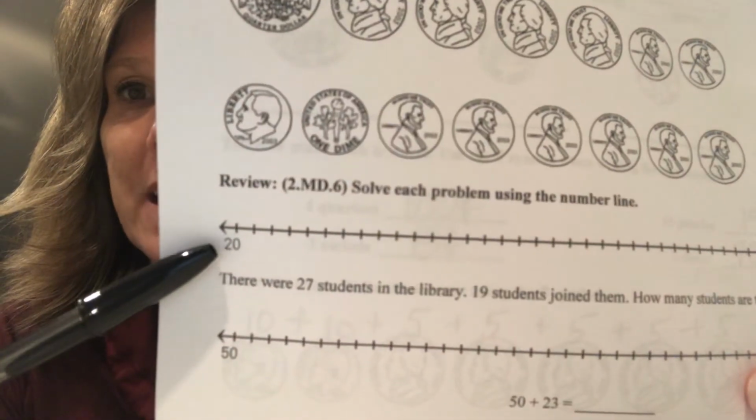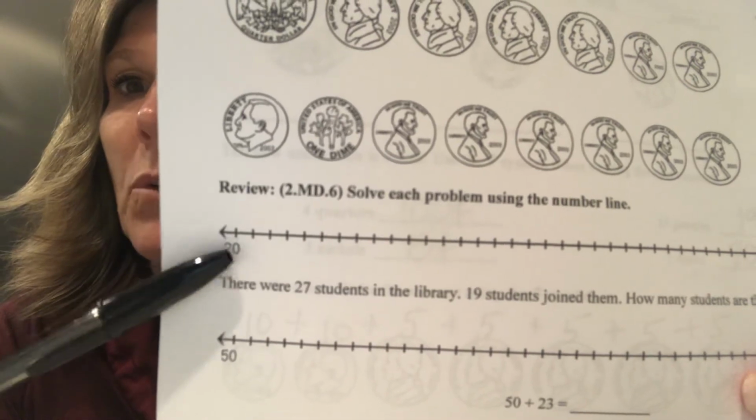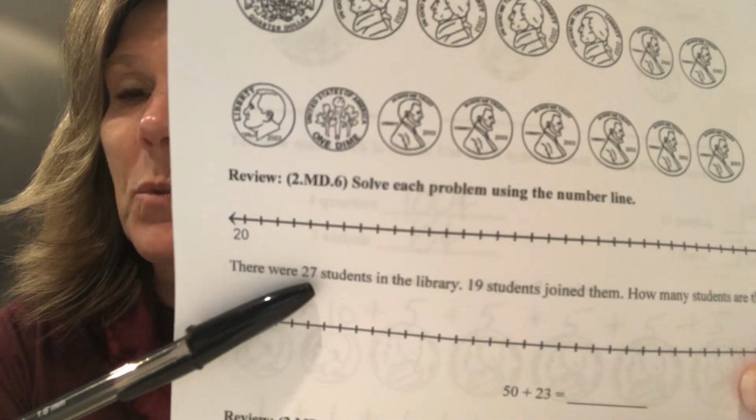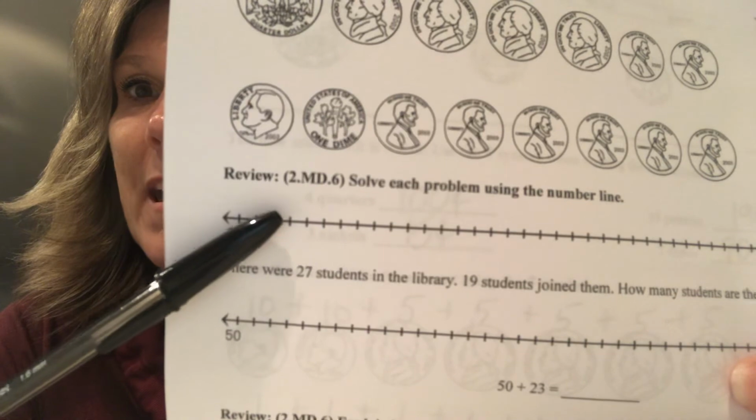Okay, and then I gave you a review like we did yesterday. Just some more 3rd grade math test practice for when you get there and have to take this test. It says there were 27 students in the library and 19 joined them. How many are there now? Well, yesterday our number line started at 50. Today it starts at 20. So you don't want to start at 20. You want to find where 27 is. So count these slashes, and I'll go ahead and do the first one for you.